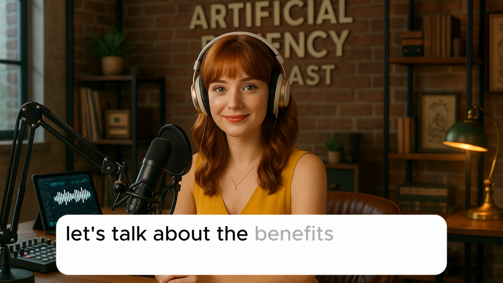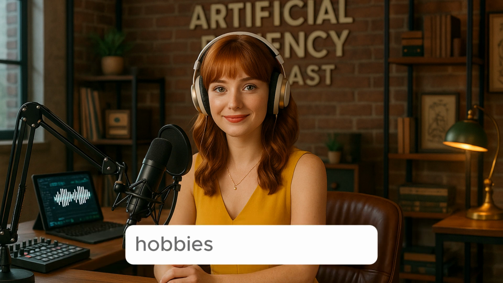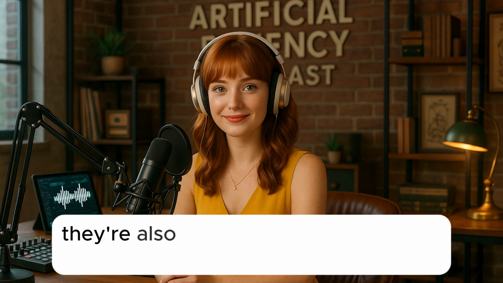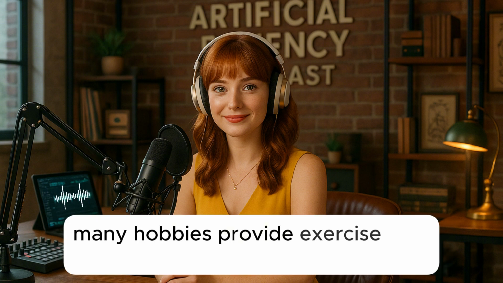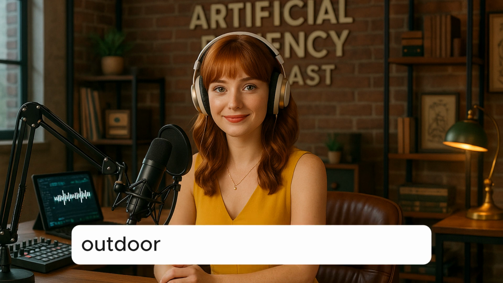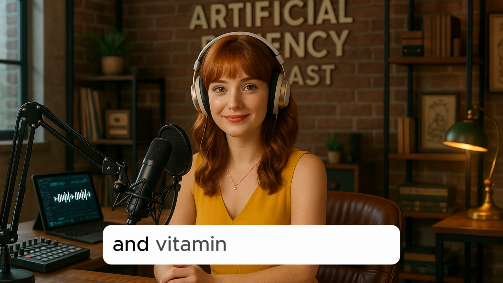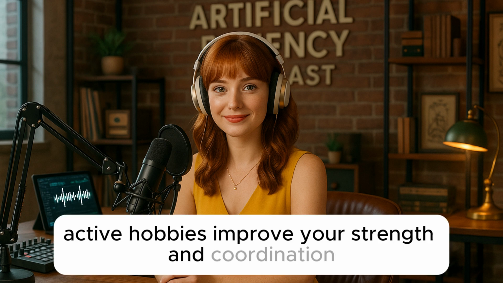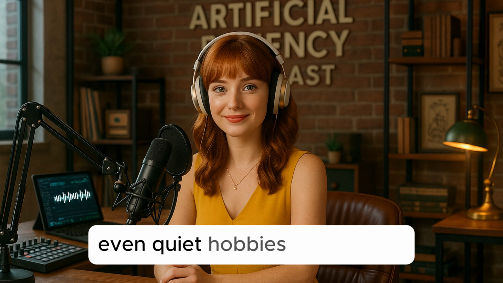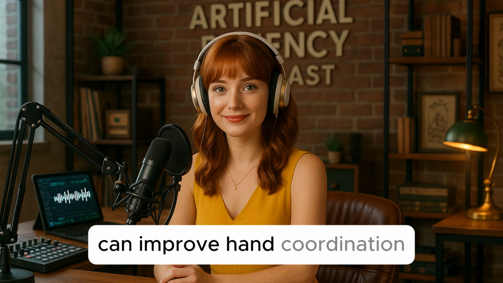Let's talk about the benefits of having hobbies. Hobbies are not just fun, they're also very good for your health and happiness. Physical benefits. Many hobbies provide exercise and keep you healthy. Outdoor hobbies give you fresh air and vitamin D from sunshine. Active hobbies improve your strength and coordination. Even quiet hobbies like knitting can improve hand coordination.